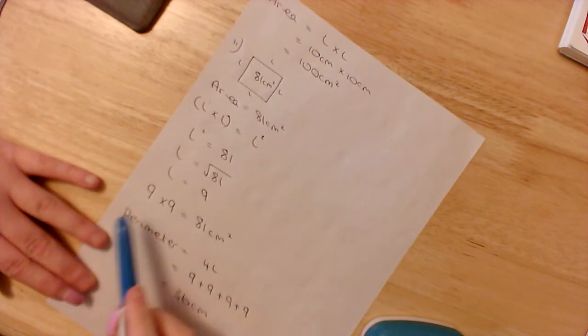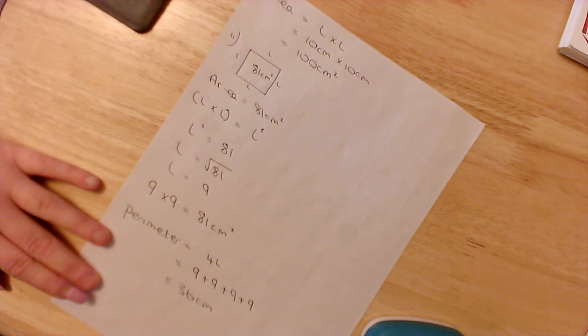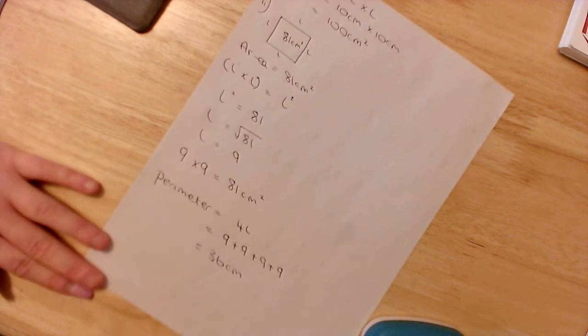And I just check, was that true? 9 multiplied by 9 would have to give me 81 centimeters squared. So the perimeter of my 4-sided square is 4L. So it's 9 plus 9 plus 9 plus 9, and that gives me 36 centimeters. And that's all for today.